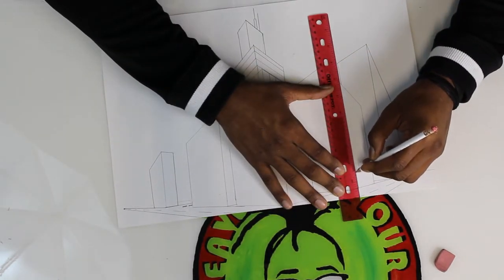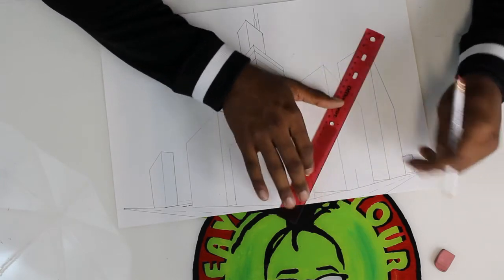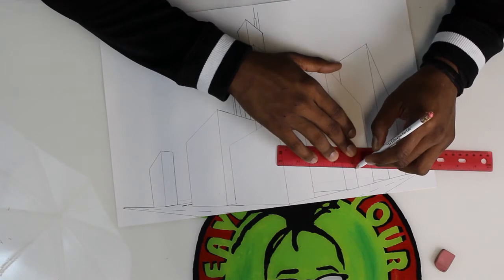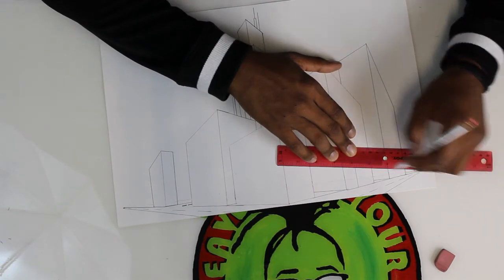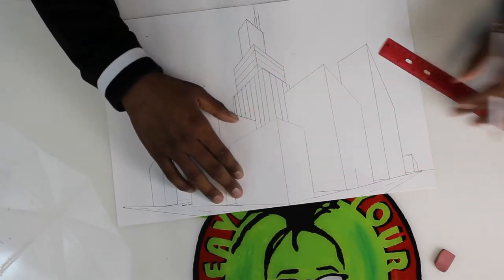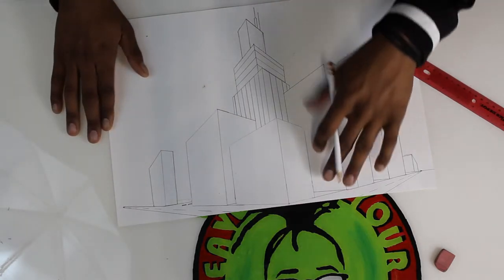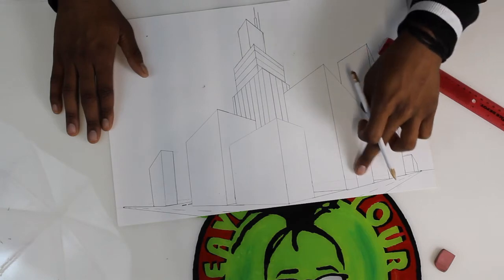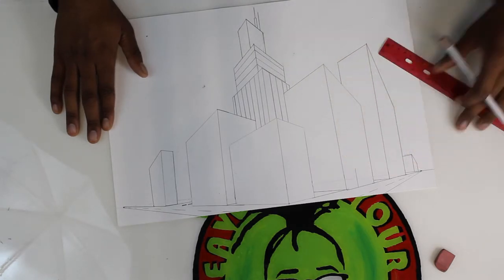So to create a door, I'm going to draw a line that goes straight up and down. Then I'm going to connect the top of that line to the vanishing point that's on the same side of the building. So this building has two sides. If the door was on this side, I would need to go towards that vanishing point. If it's on this side of the building, I'm going to go towards this vanishing point.